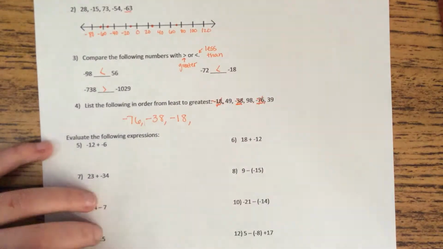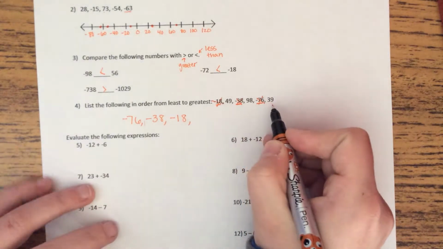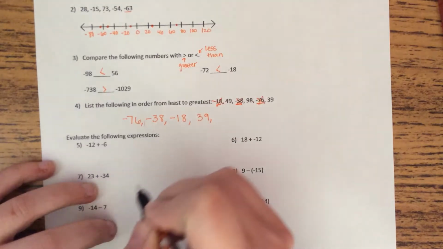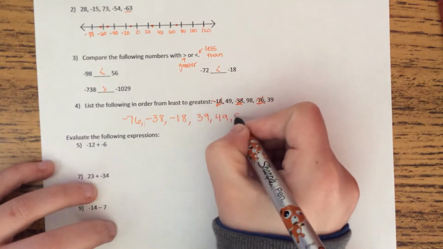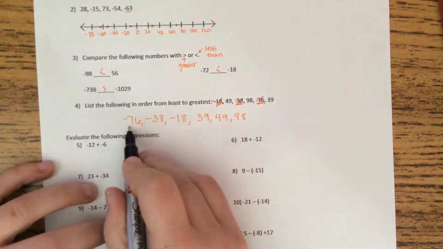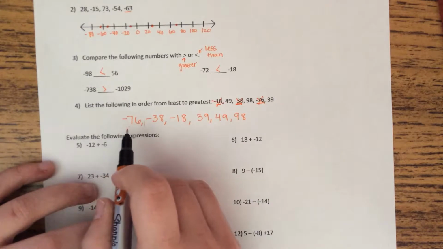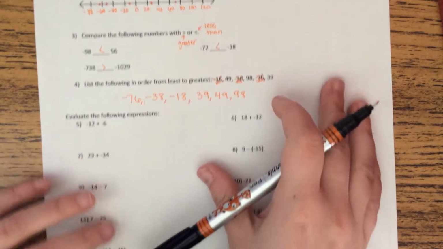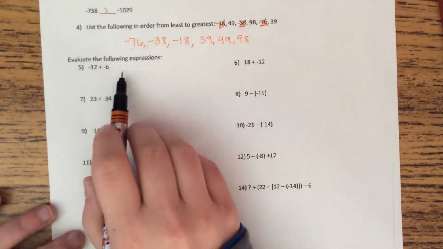Now I'm going to do my positives least to greatest. So I have 49, 98, and 39. 39 is my smallest, so that comes next. Then 49 comes next. And then my greatest number here is 98. So notice I have negatives first, then my positives. Negatives first, then positives.